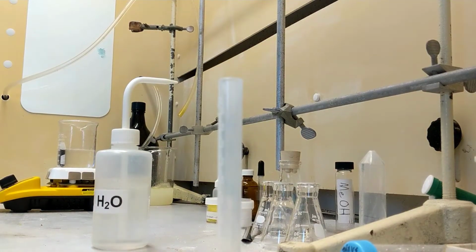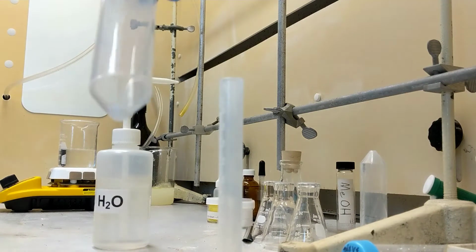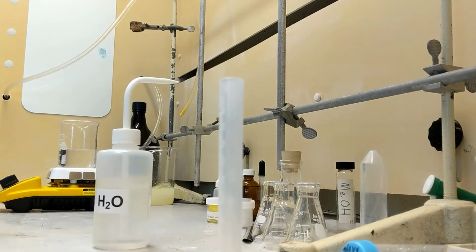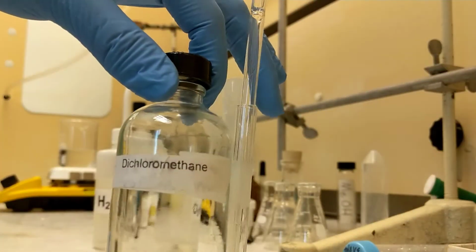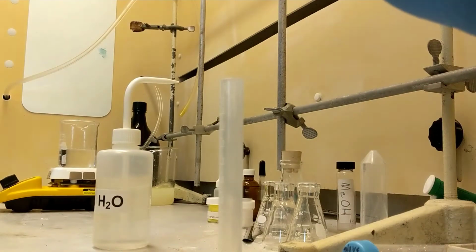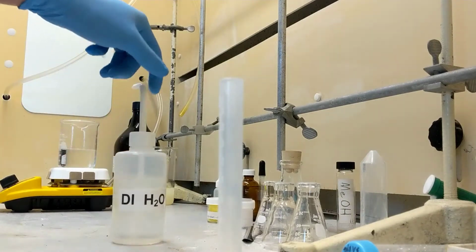Alright guys, we're going to go ahead and start experiment 3B. Experiment 3B, I added succinic acid into this centrifuge tube. It's in there right there at the bottom, you see it. Added about 0.1022 grams of succinic acid. That's what's sitting down here. You'll get the exact measurement at the end after I show you the data. To this, I'm going to add 4 milliliters of dichloromethane or methylene chloride and 4 milliliters of DI water. I'm just going to do that now.